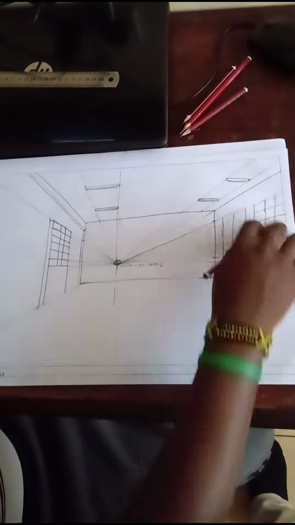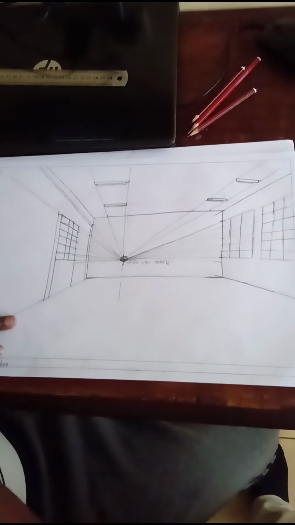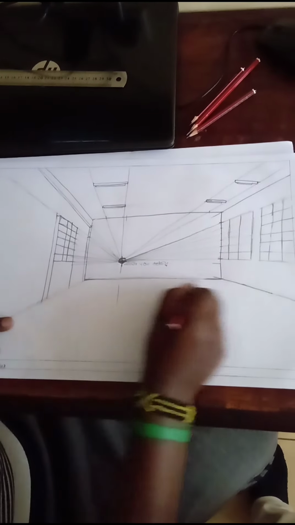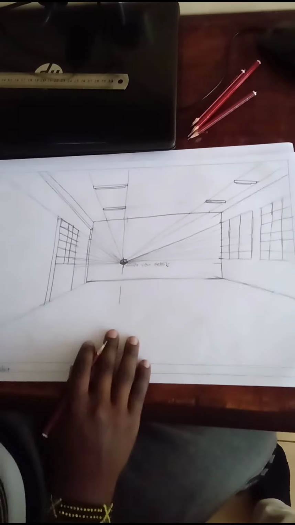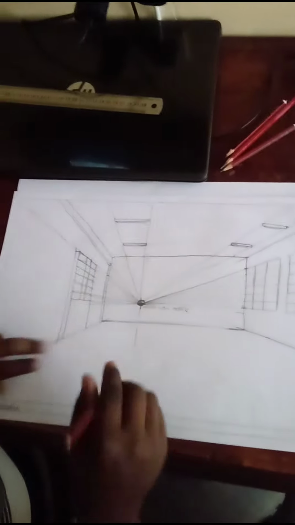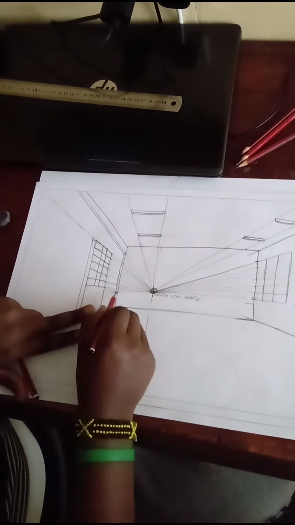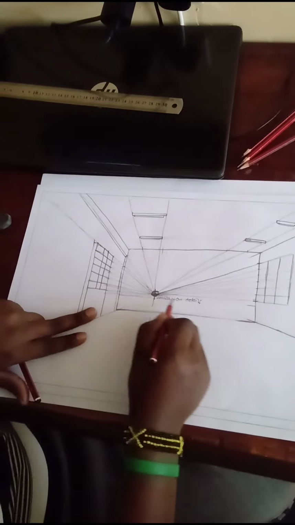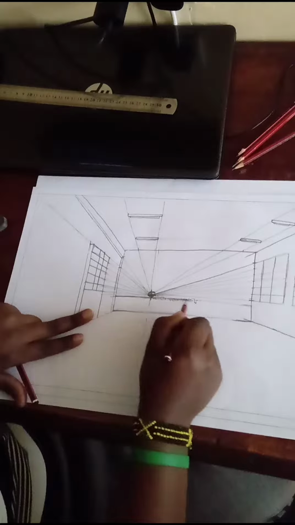So, having touched on all the sides, I can talk about what to put from the floor. For example, I was drawing a classroom, so I can choose this. This is the height of the desks. Let me have the line to be bold.